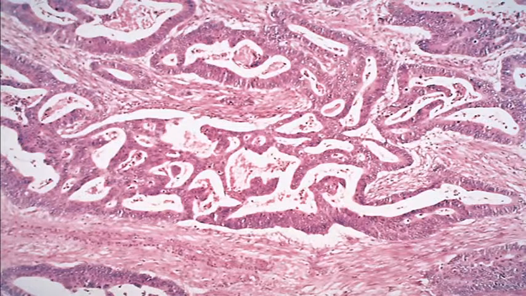So here is a mucinous adenocarcinoma, or mucin-producing carcinoma. You can see these empty spaces filled with mucin, and these are the ribbons of epithelium, malignant epithelial cells that are secreting mucin.